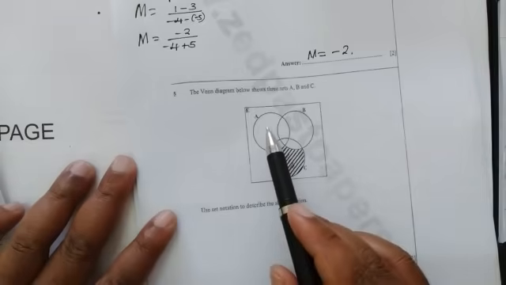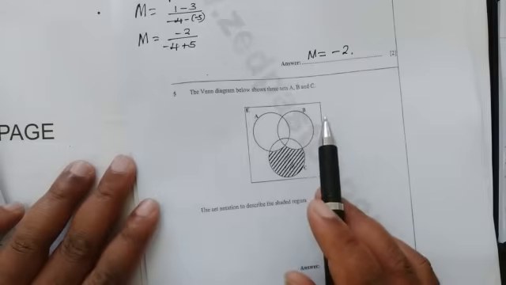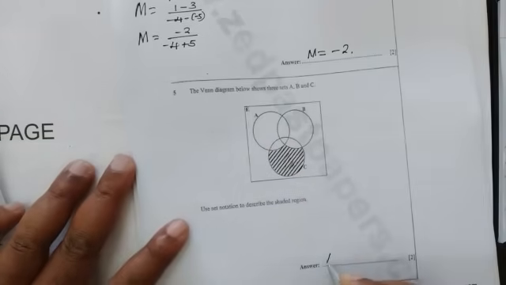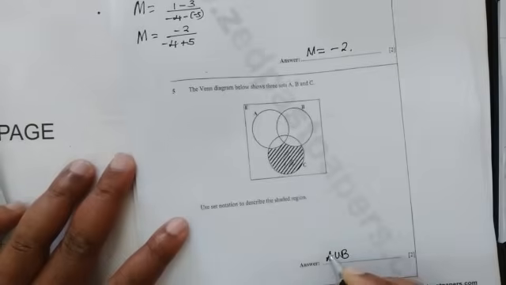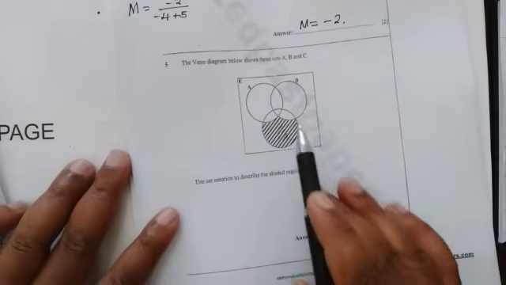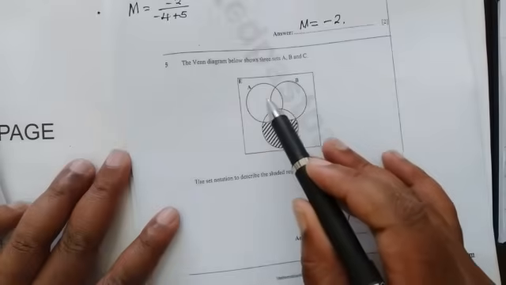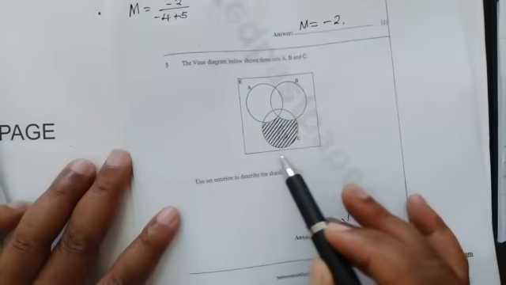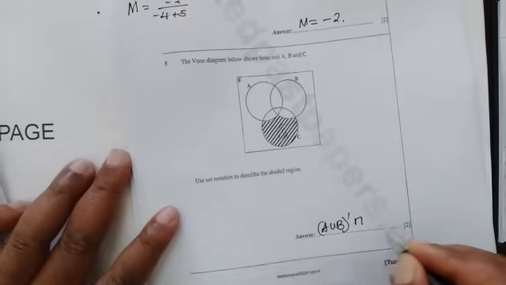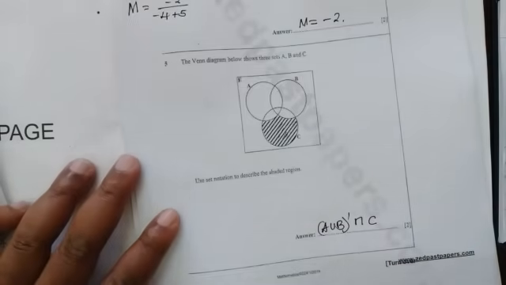So you agree with me that both A and B have not been shaded. So that's a complement of their union. So you know that it is A union B complement. But now, if you just leave it like that, it's as if even outside here it is shaded. So the shading for the complement of A union B is being protected by the shading for C. That protection is an intersection. So we say intersection what? C. So that's the answer.